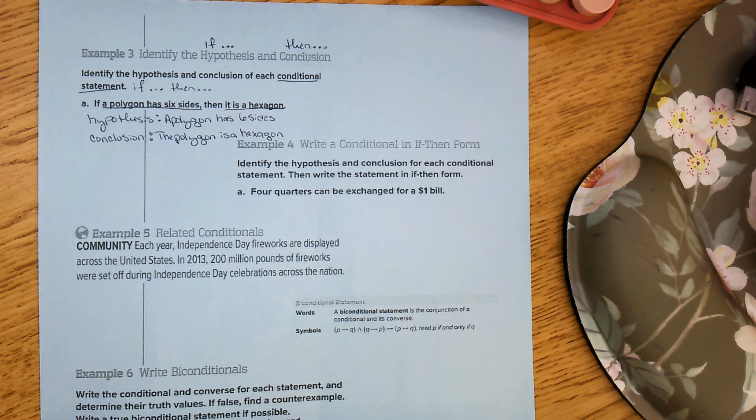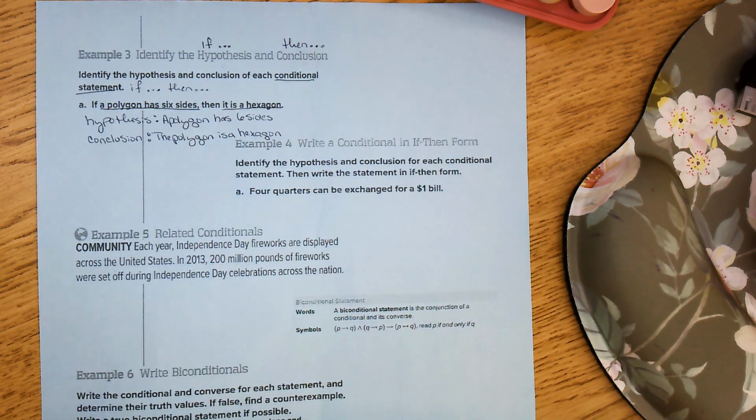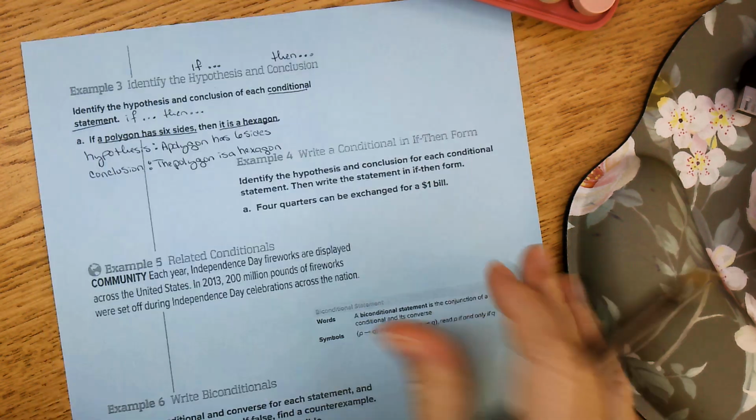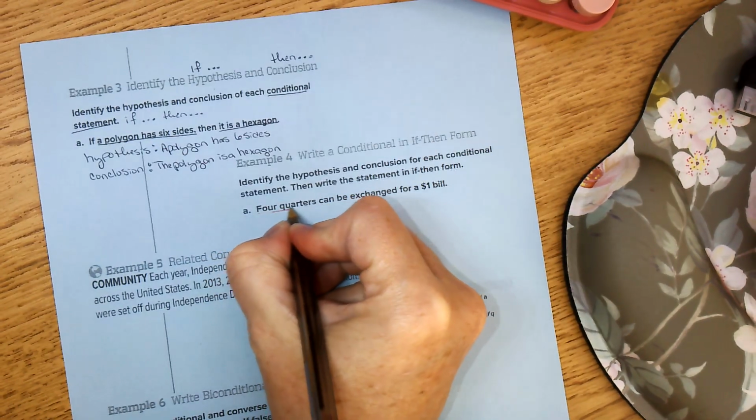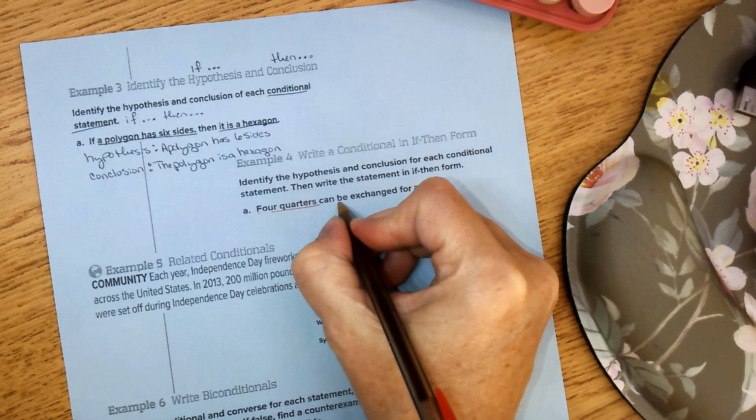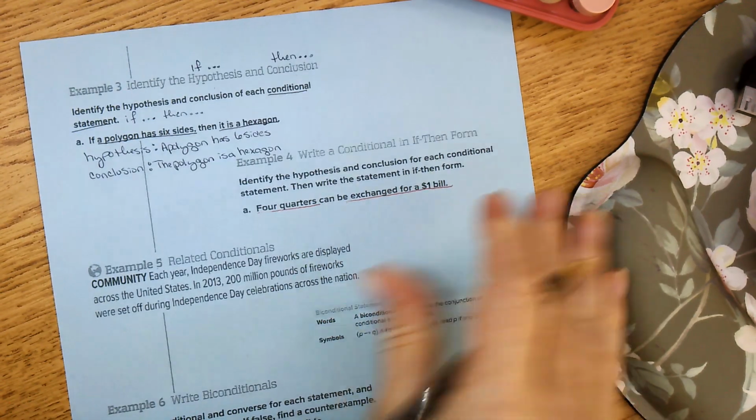Okay? So now let's be given just a basic statement and write a conditional in if-then form. So first we're going to identify the hypothesis and conclusion for each conditional statement. Then we're going to write it in the if-then format. So I'm going to change pen colors. Okay? So we have 4 quarters can be exchanged for a $1 bill.